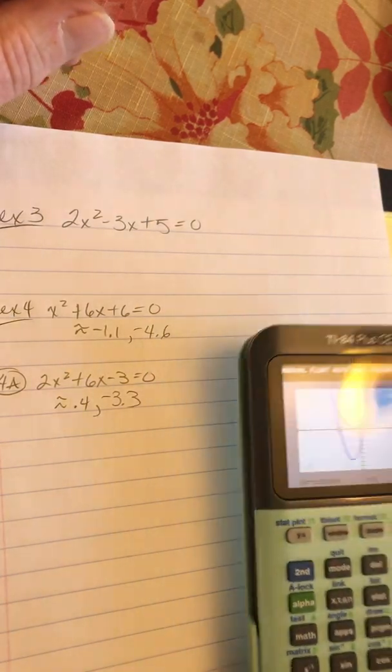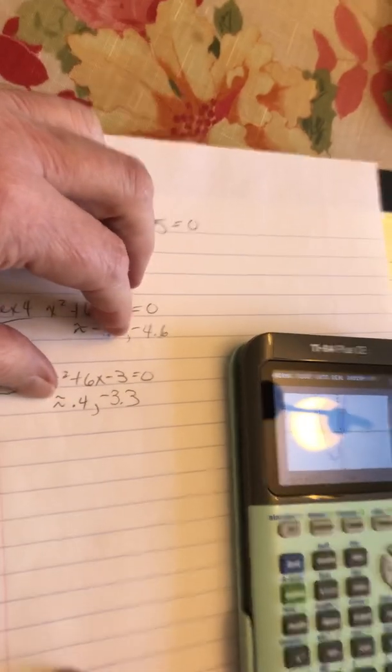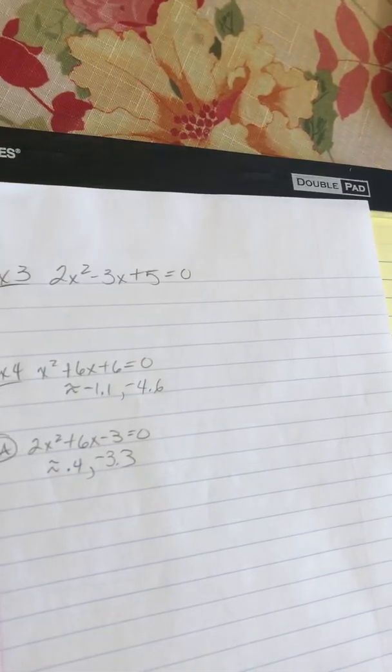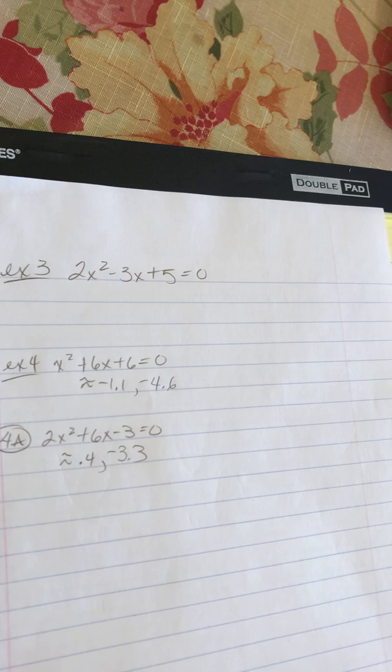Okay, so that's why I never did notes for these before, because you're just looking at your calculator.